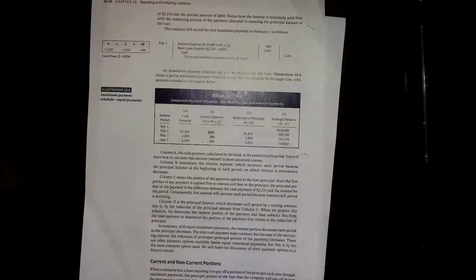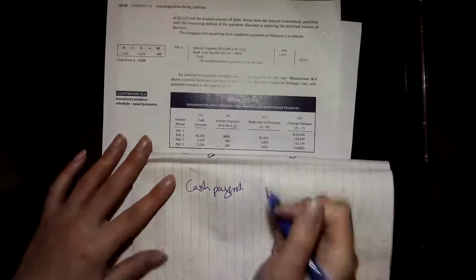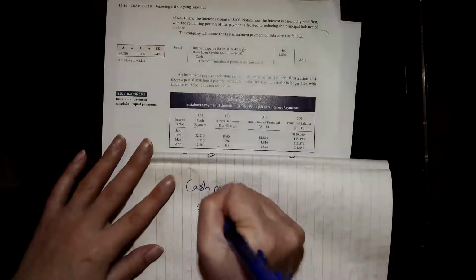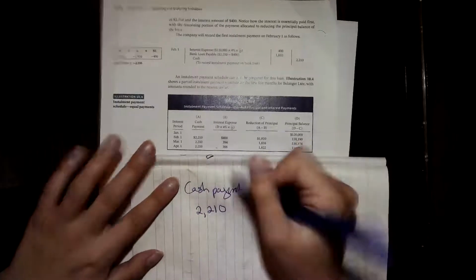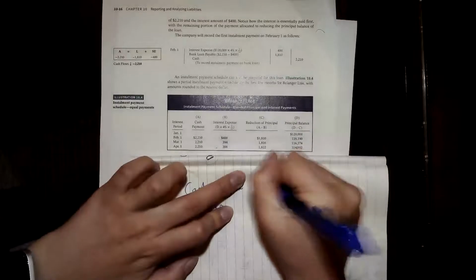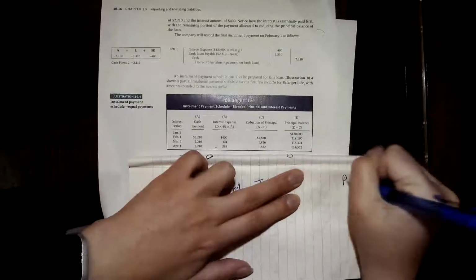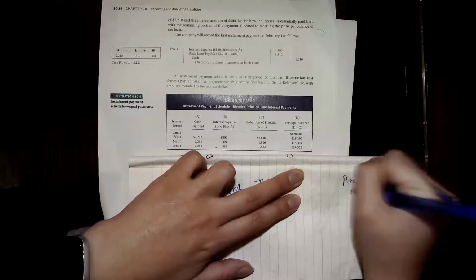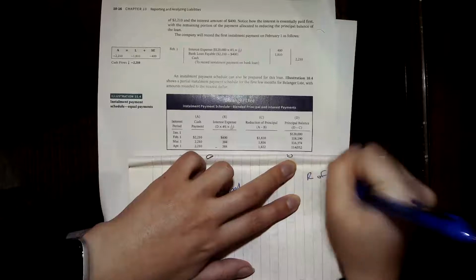So what this looks like, if you're to do this chart, you are going to see, okay, cash payment. Every month, they pay back $2,210. Okay, but this $2,210 is made up of interest and principal, the reduction of principal.